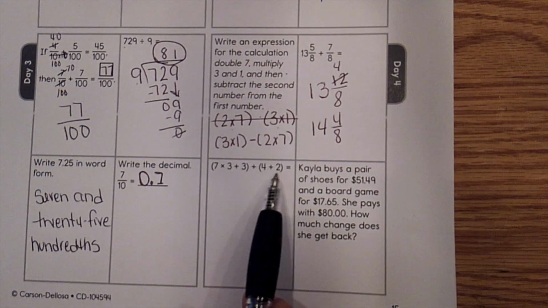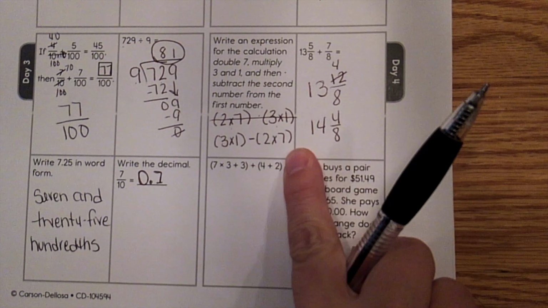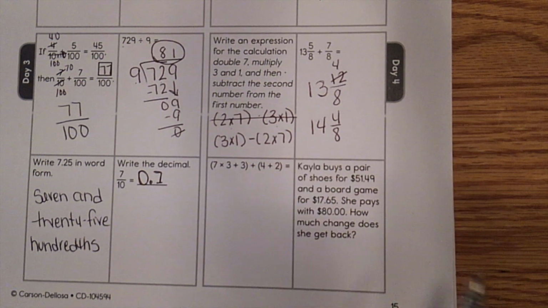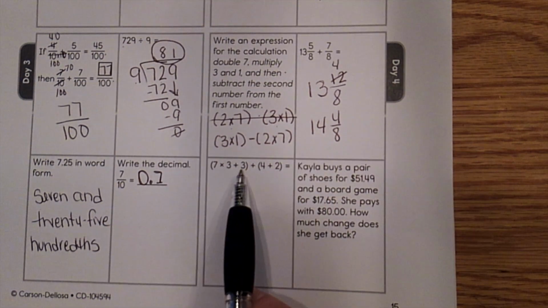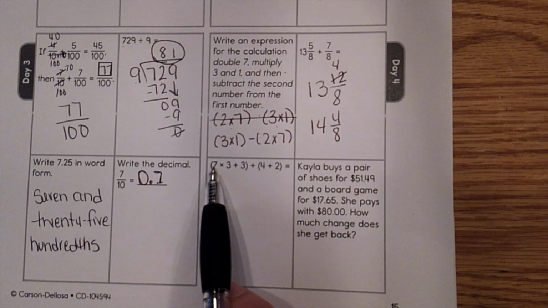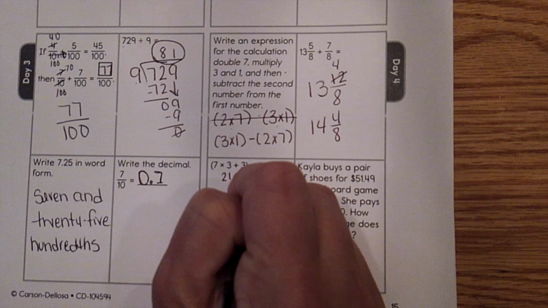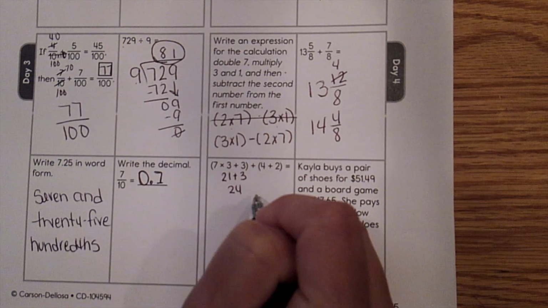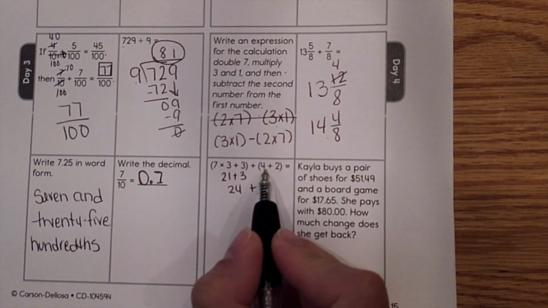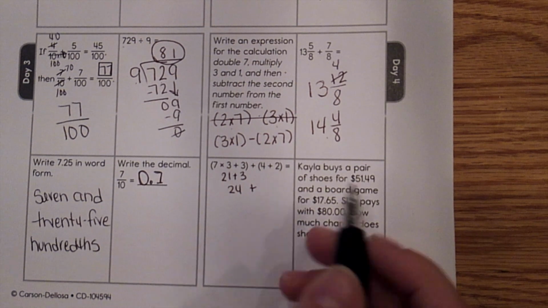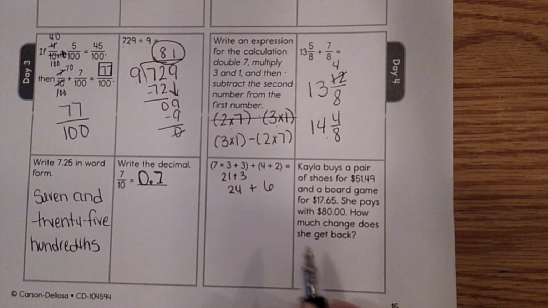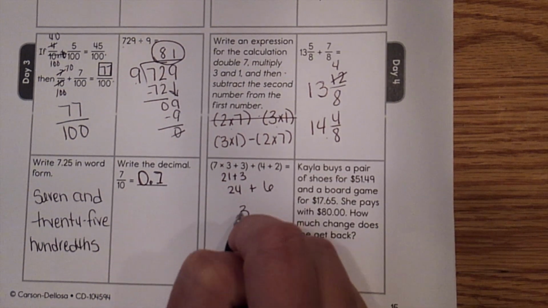All right, here's an equation. If we took off the equal sign, it would be an expression. We are going to answer it. First, we're going to work over here. We're going to do what's in these parentheses. 7 times 3 is 21, plus 3 is 24. And I know that I'm going to add it to 4 plus 2, which is 6. 24 plus 6 is 30.